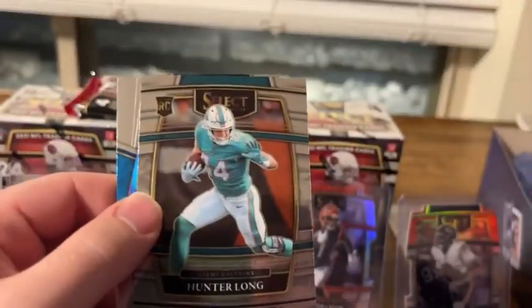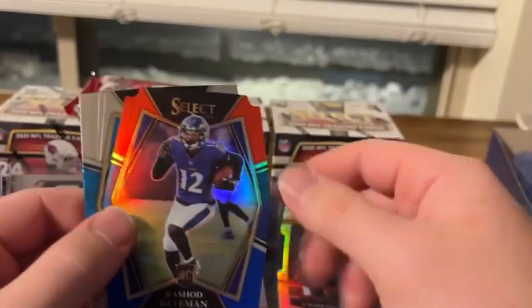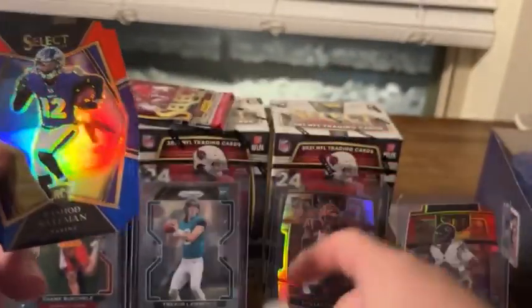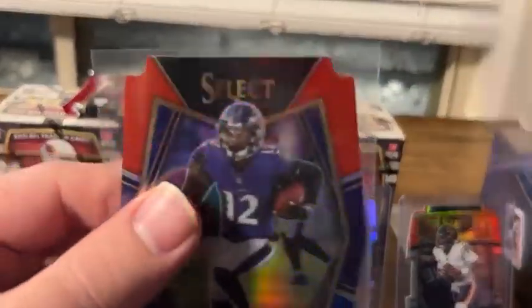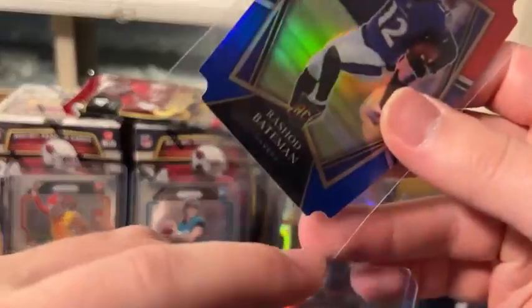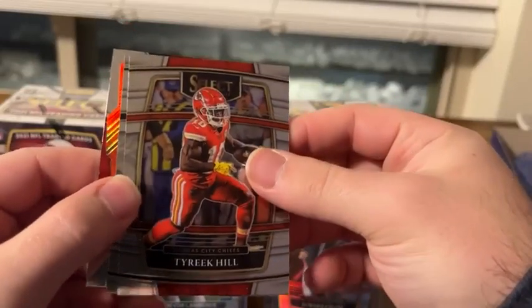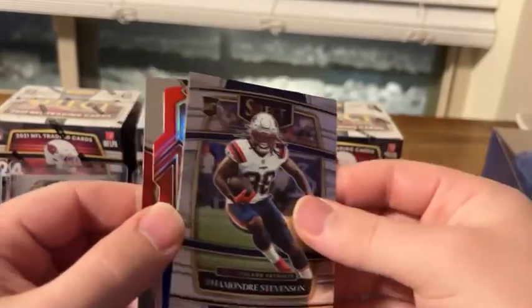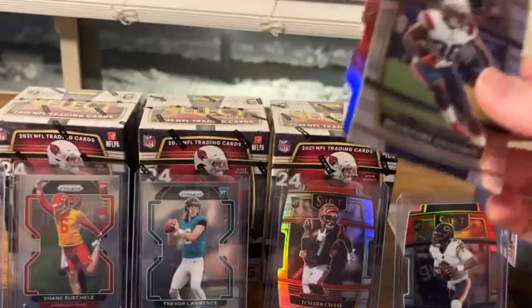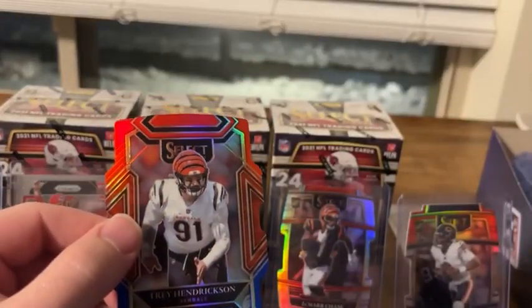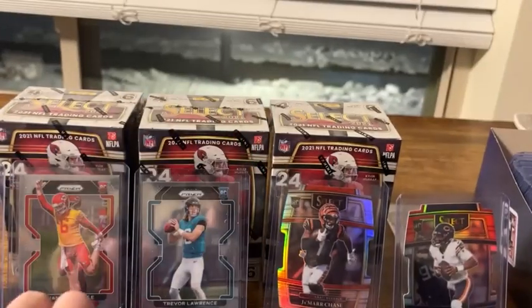Joe Montana, Hunter Long, Rashad Bateman, Tommy Tremble, Tyreek Hill, Ramondre Stevenson, Travis Kelce, and Trey Hendrickson.